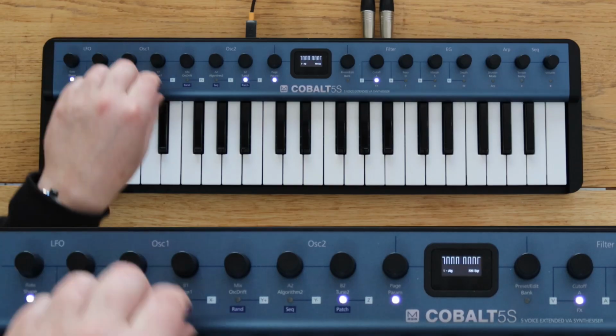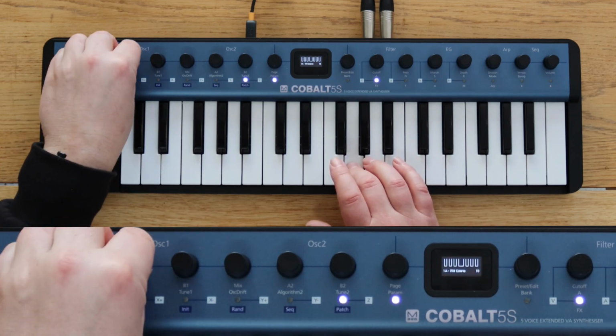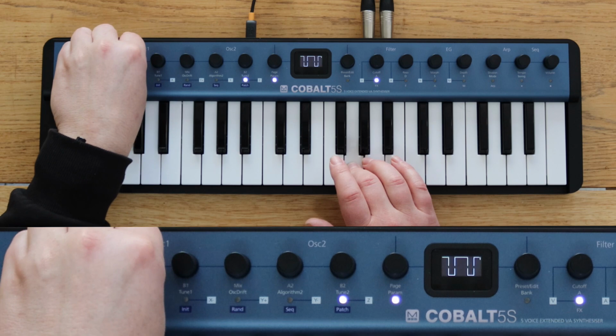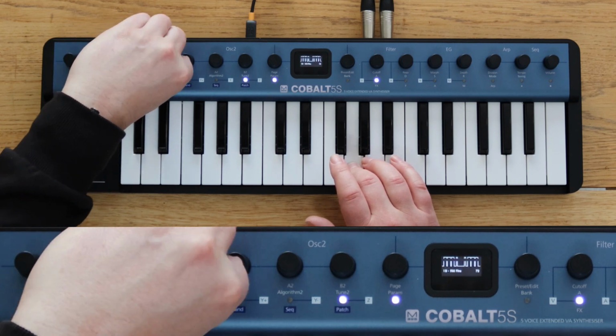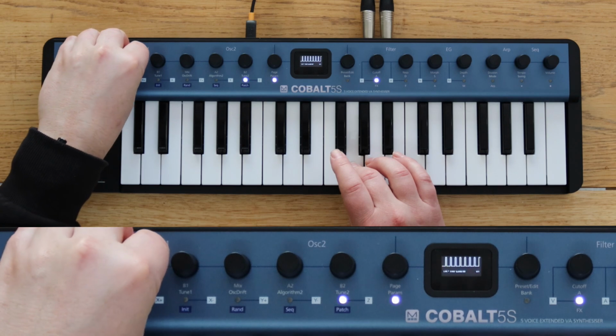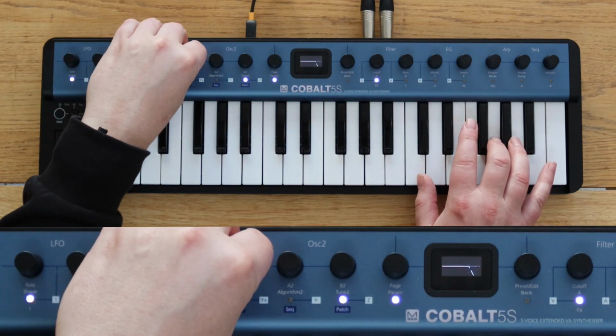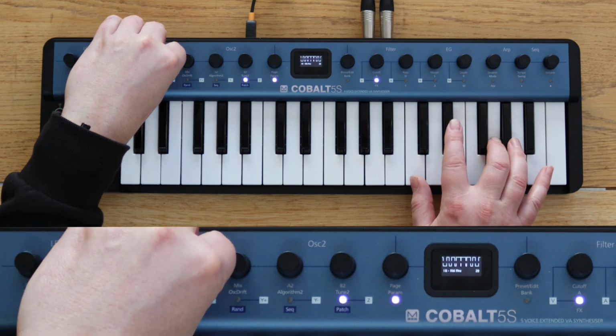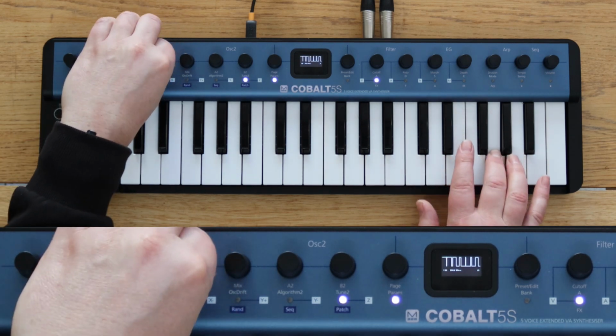Let's look for some FM, or should we try some ring mod? So you're changing the coarse tuning of the ring mod, and then you're changing the fine tuning. That actually means that you can get those really nice melodic ring mod tones really easily. I just love this. It's a really clever spin on virtual analog, and it means that you can get up and running with those FM and the ring mod tones and sync really quickly.